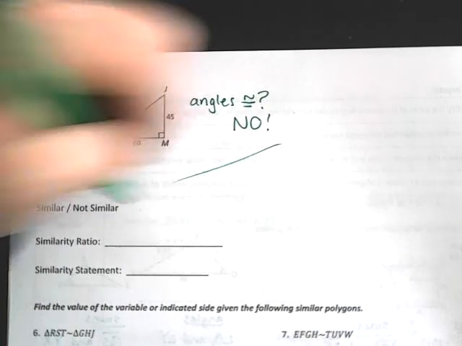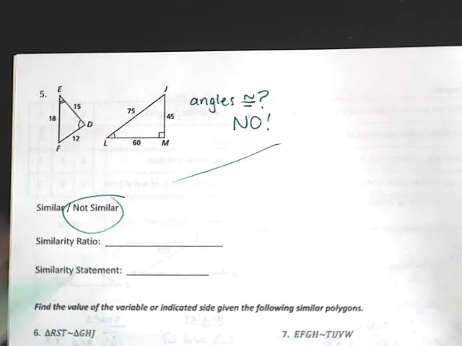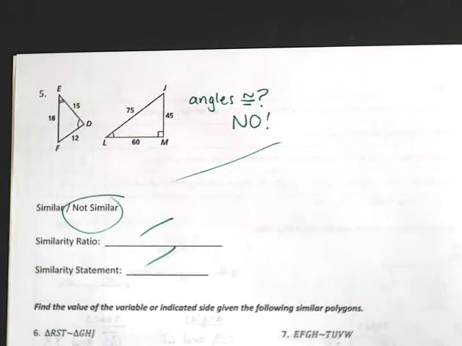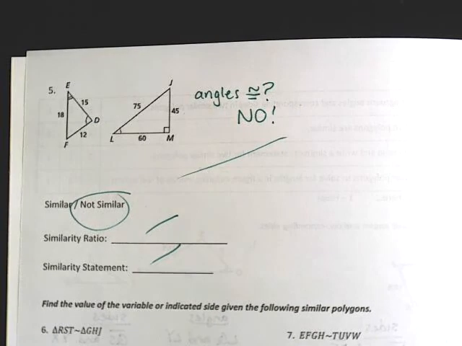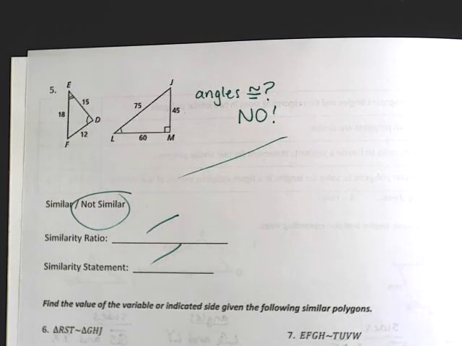I don't have to do anything else. I immediately know I'm not similar. And then I'm done, okay? Those are the really nice and easy problems. You don't even have to test for the sides. If the angles are not congruent, then there's no reason to go any farther. Okay? Alright, let's move forward.